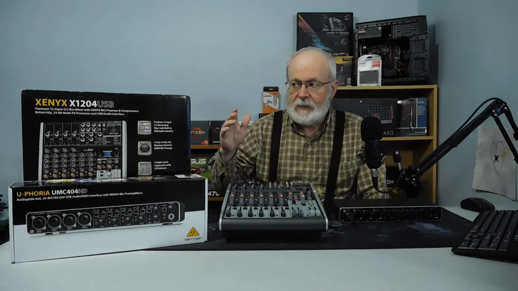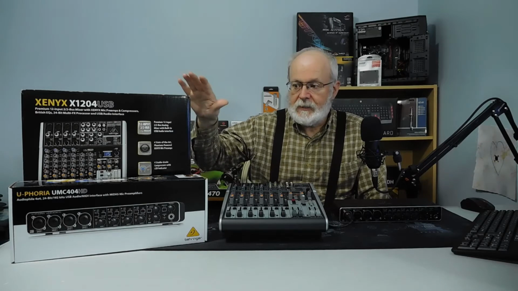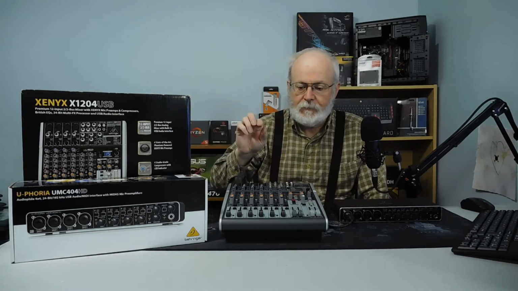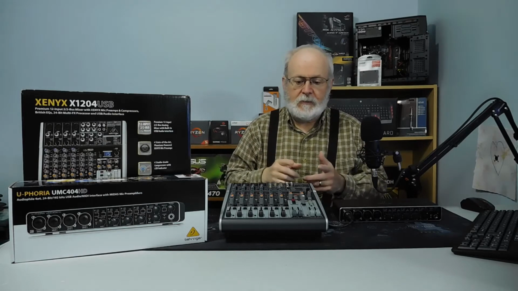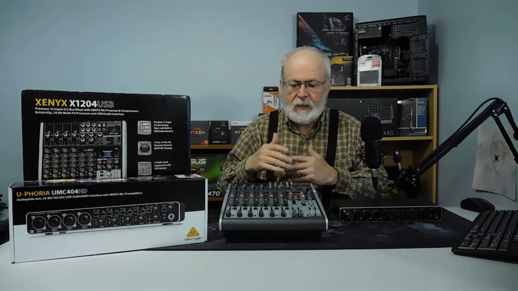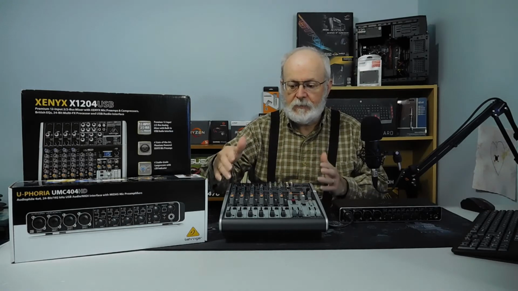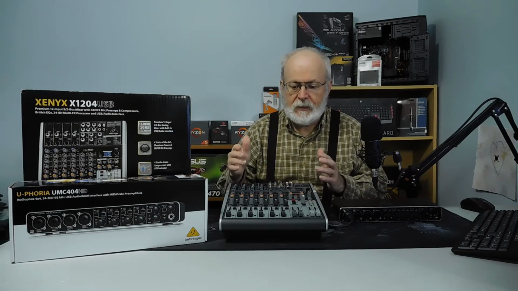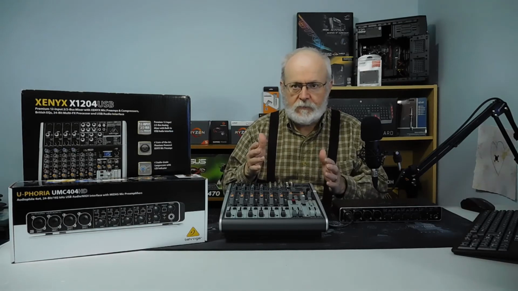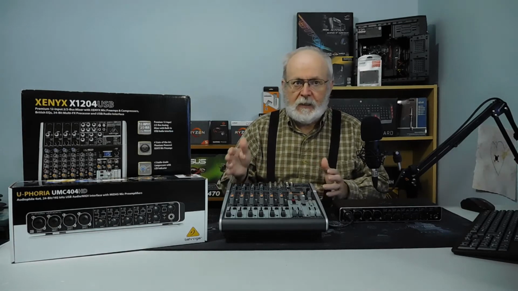Now, that's why, like I said, I decided to get this one. And the reason why I decided to get this one was, before the Q1002 USB, it was a small mixer, and it didn't have faders, and it didn't have a mute button on each channel, and it didn't have a few other features that this one has on it.